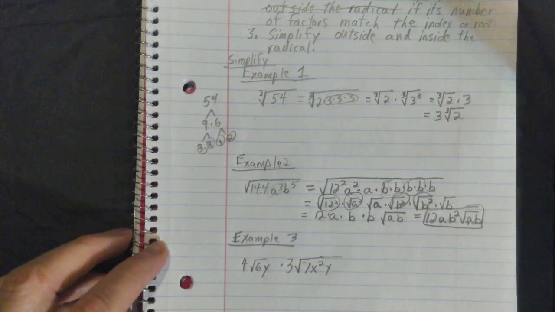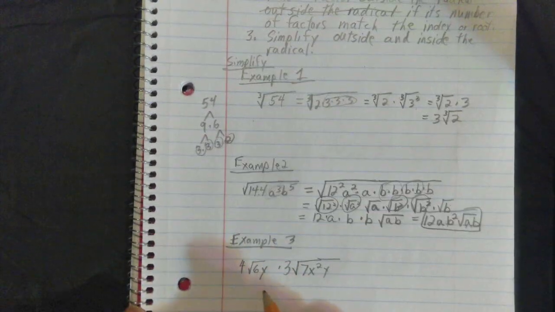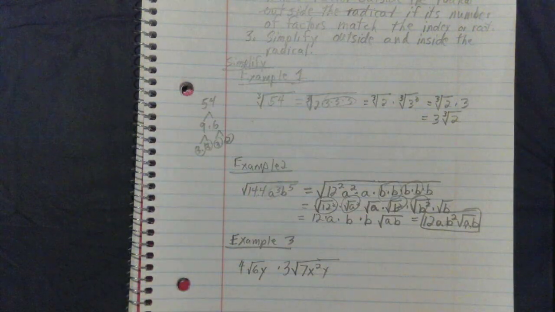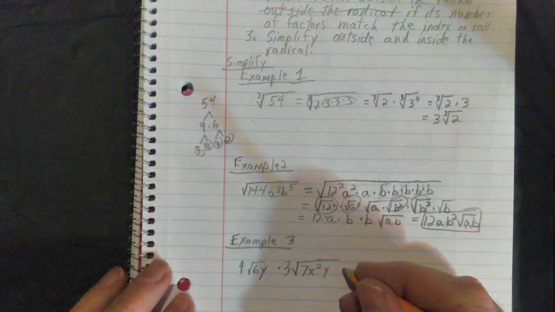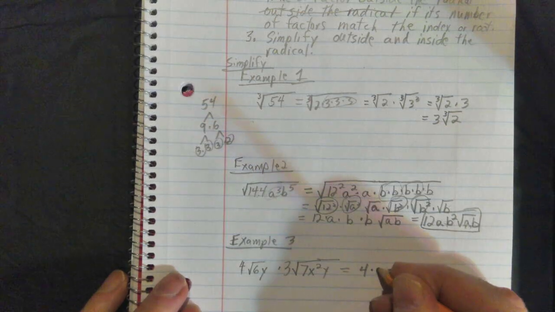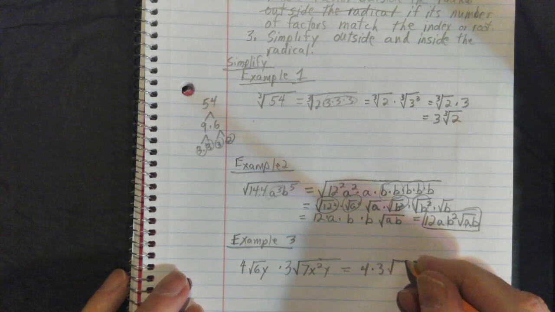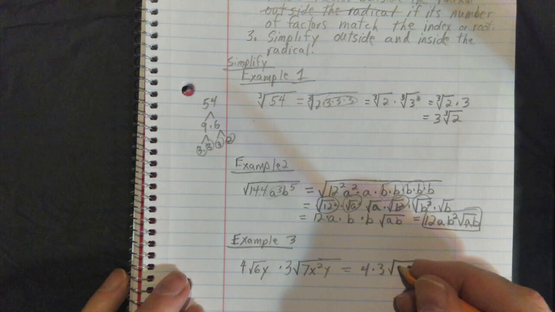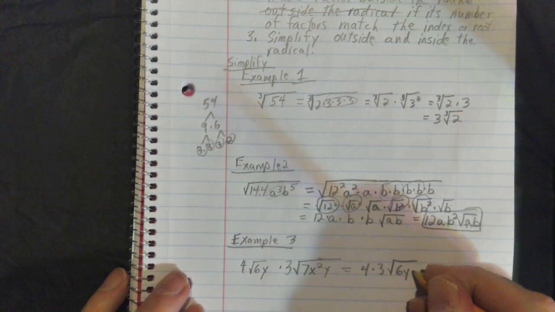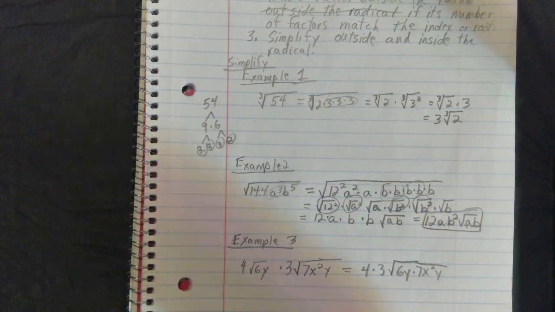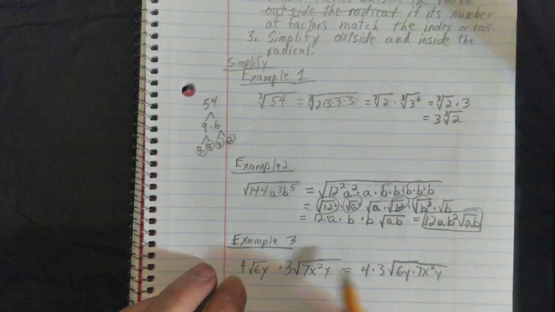Now, when we're multiplying, here's what I'll be tempted to do. I'm going to put the 4 times 3 together, and I'm going to put the 6y times 7x squared y together. There are different approaches we can take, but the outside parts I can put together.